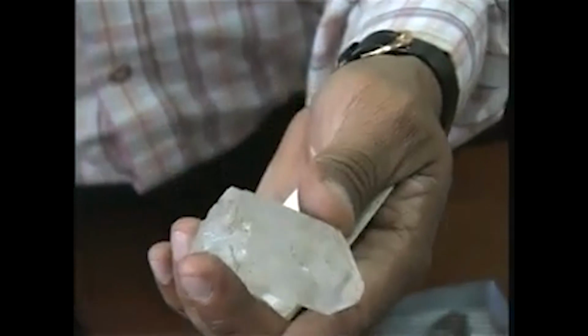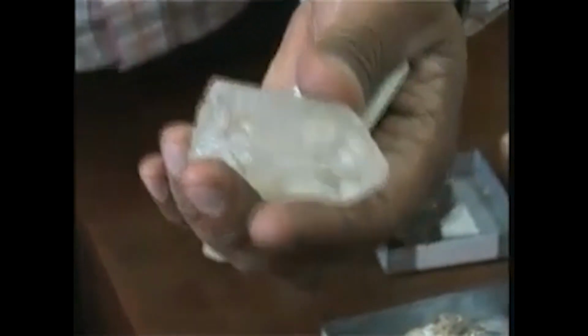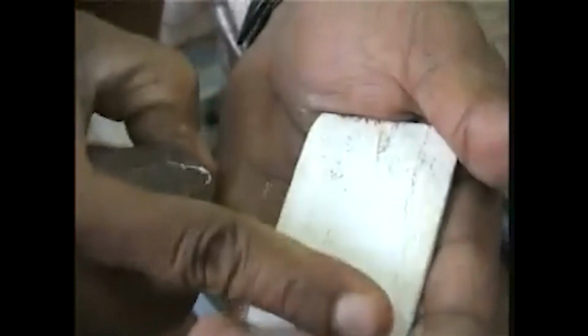Now in this particular case of colorless quartz, again we are going to get the same color streak. So that's the demonstration on streak, how you determine streak.